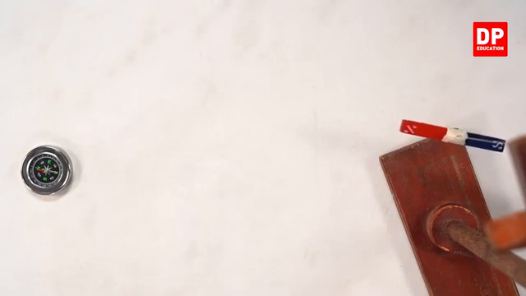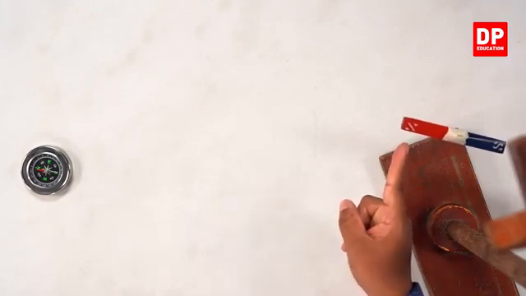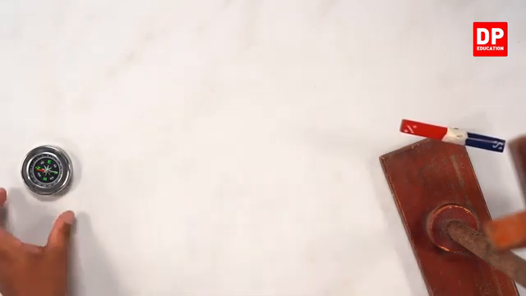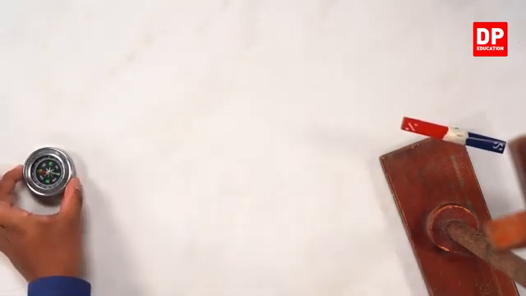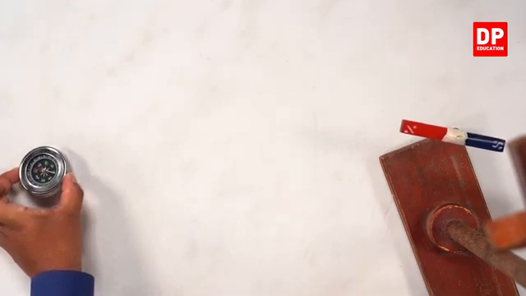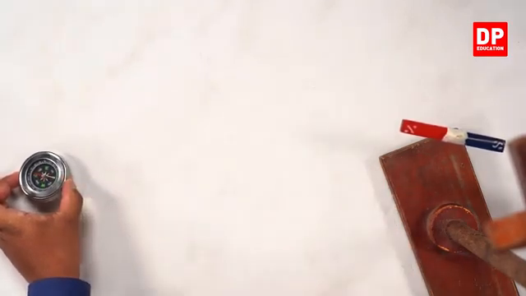Here now you can observe the north pole is facing toward that direction, and you could observe in the compass also. The north pole of this bar magnet is facing the same as the north pole of the compass.